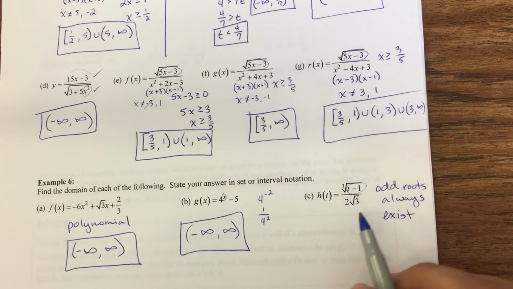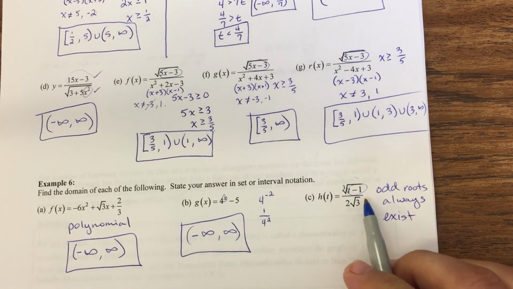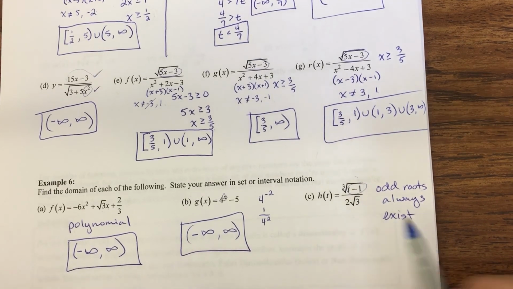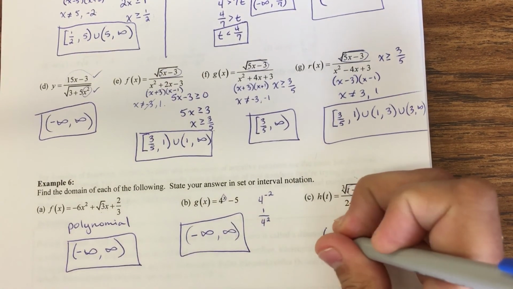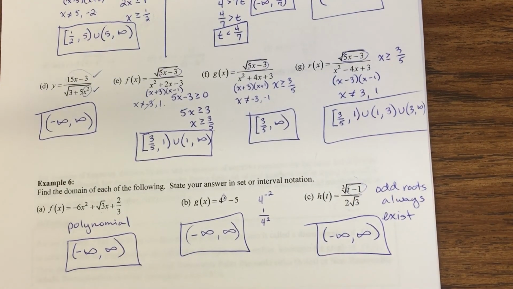Then look at the bottom. This is just a number. It's a gross number, but it's just a number. So you have some number over some number. That's fine. You don't have any issues there either. So make sure you're being aware of what does exist and what doesn't exist, and look for those.